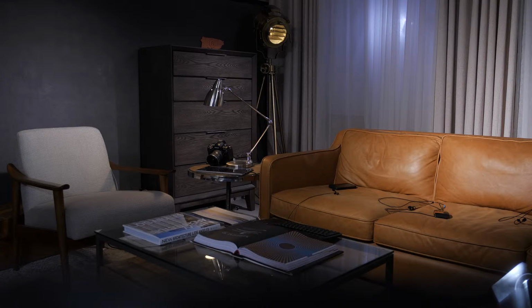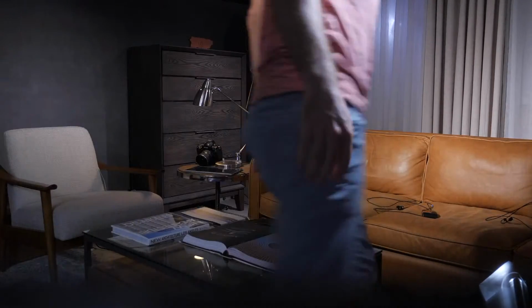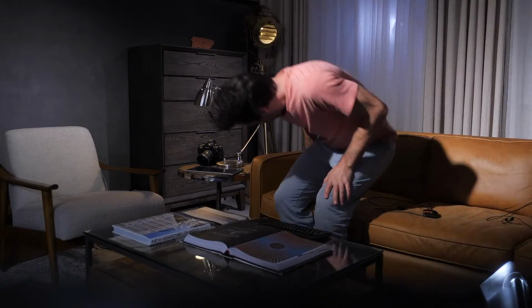All right, Mike, can you sit in the far seat and then the close seat? I want to check the exposure here. Okay, now move over.